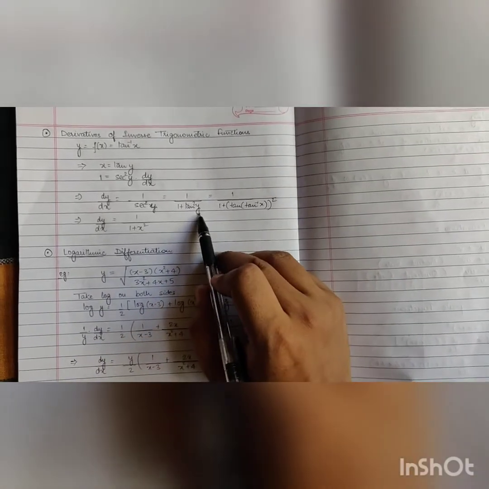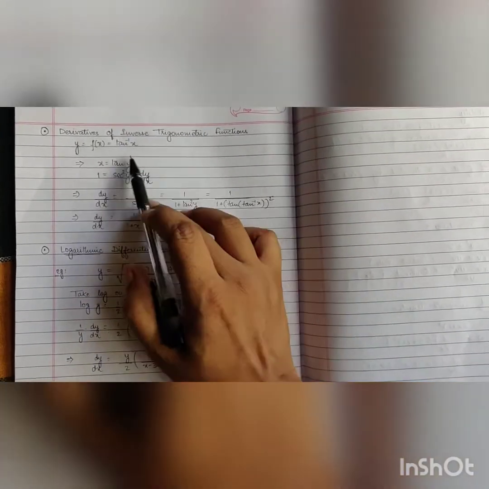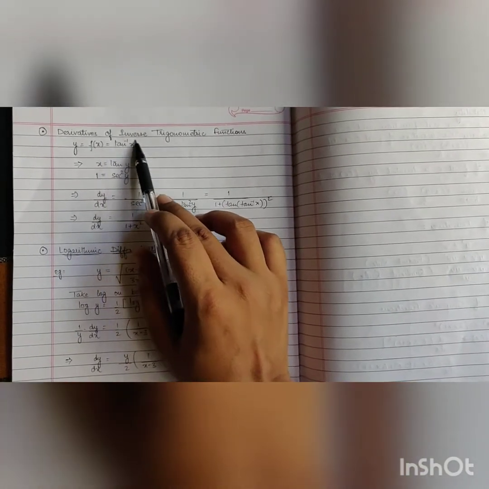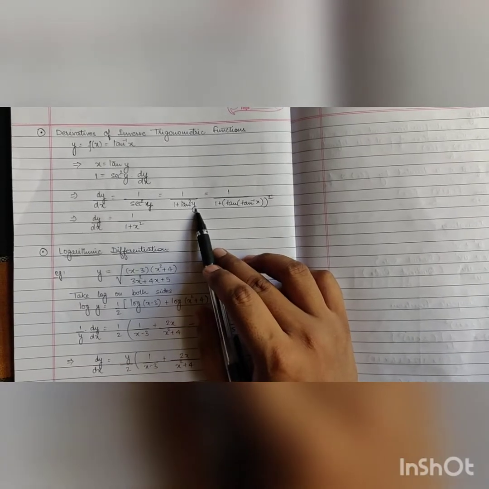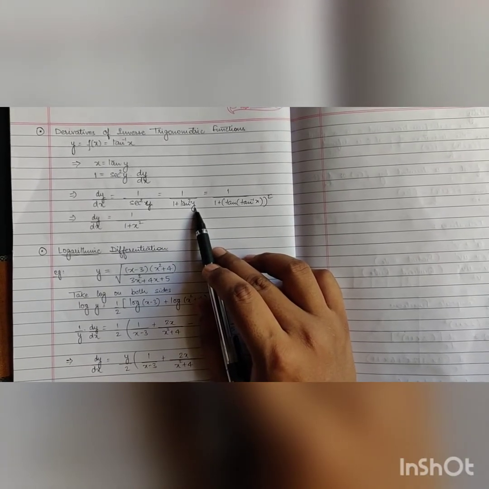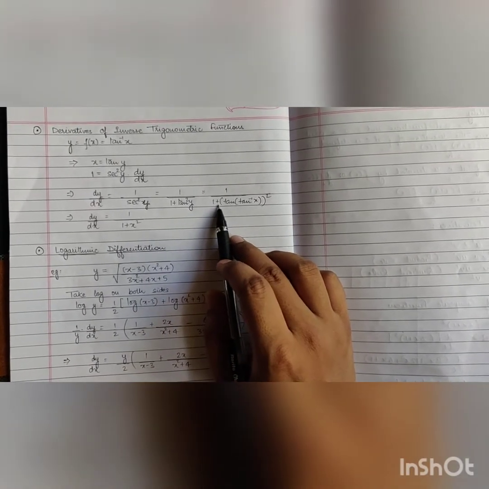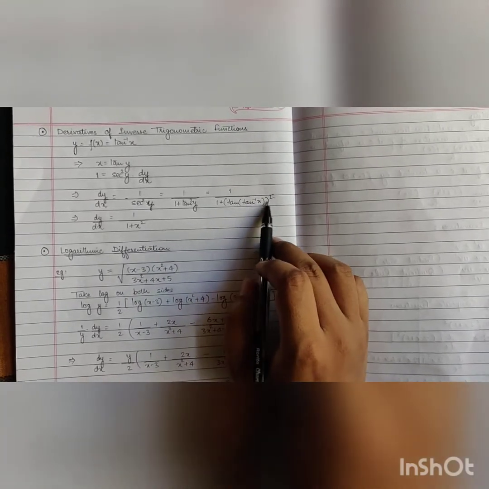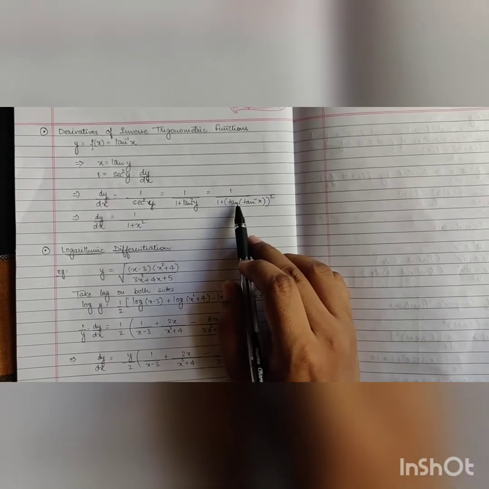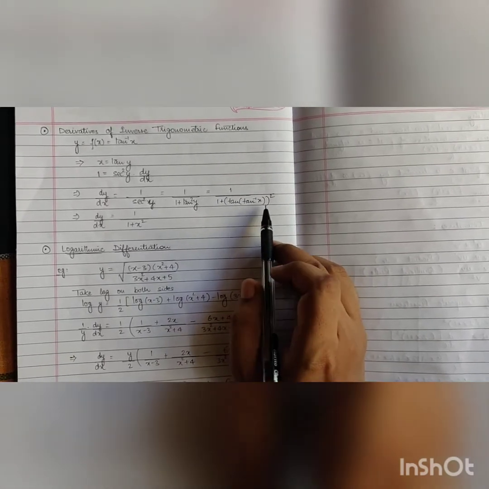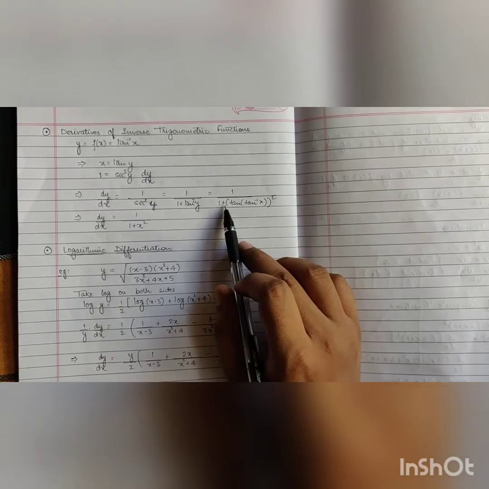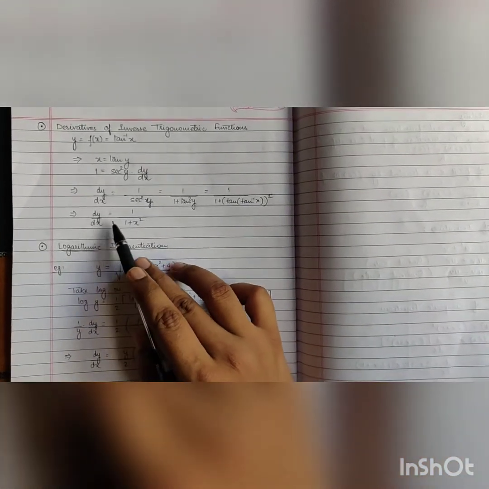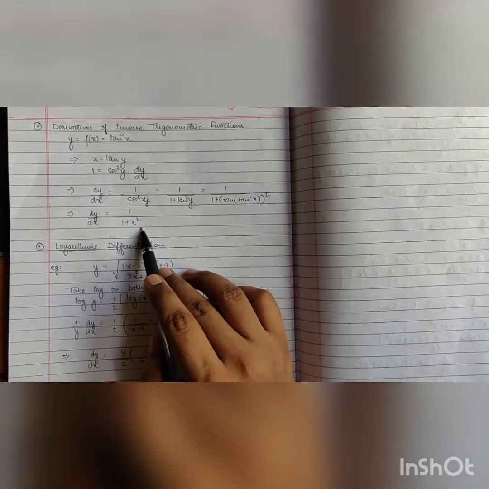Now in place of y I'll put the value tan inverse x, because I took y equals tan inverse x. So what I'll get is 1 plus tan of tan inverse x, squared. Tan of tan inverse x is x only, so I'll get 1 plus x square. So the differentiation of y is 1 upon 1 plus x square.